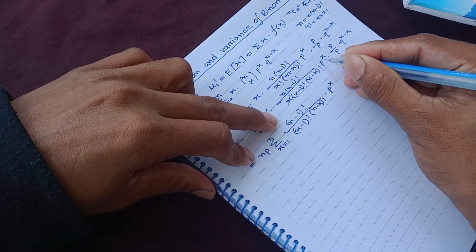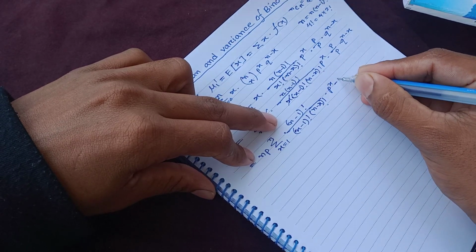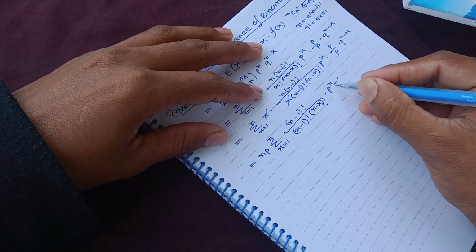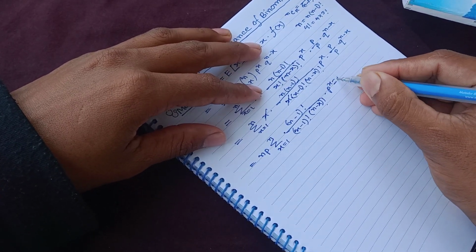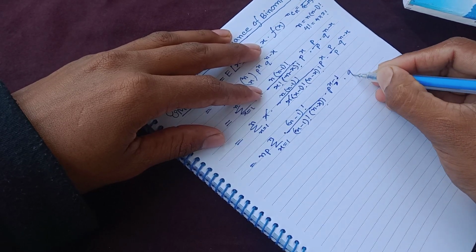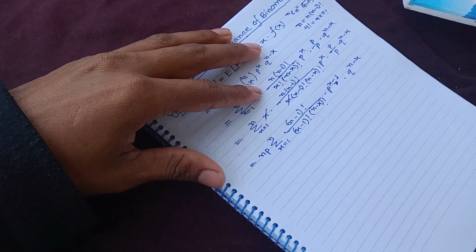Here, as the base is equal, p to the power x minus 1 into q to the power n minus x.